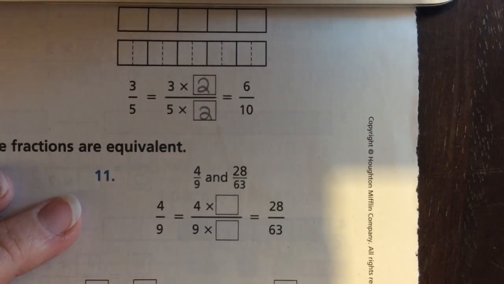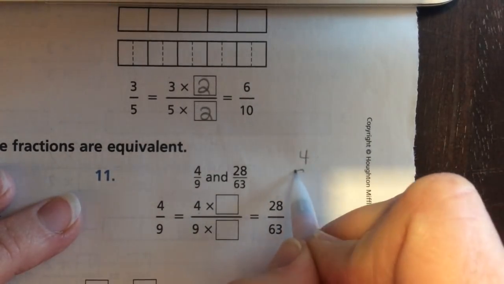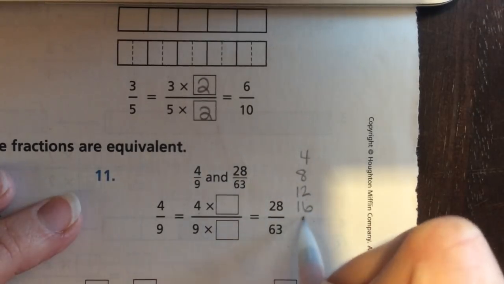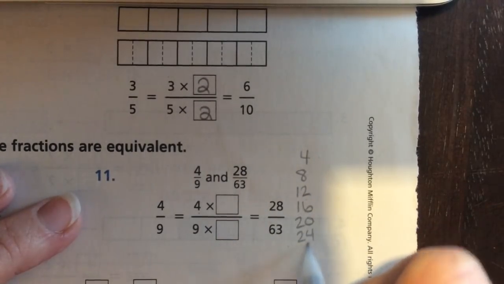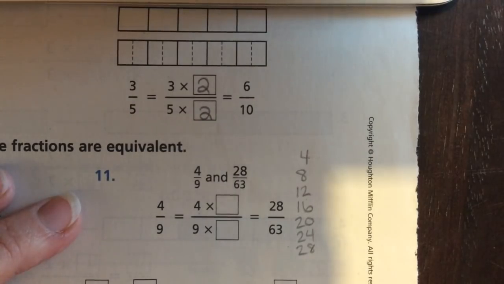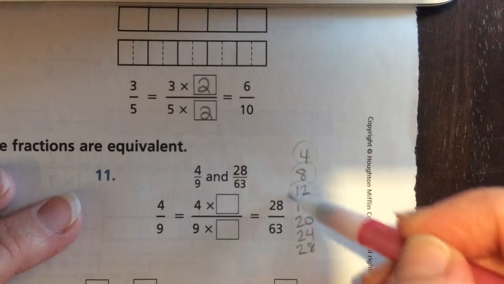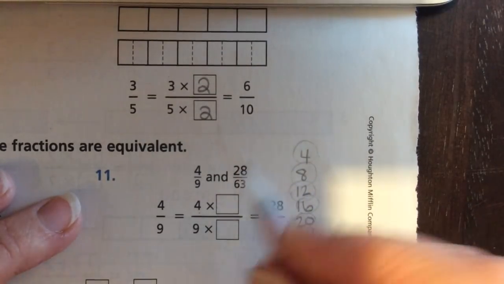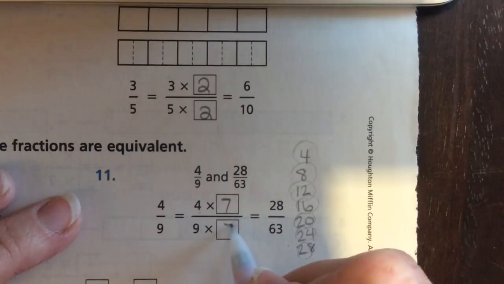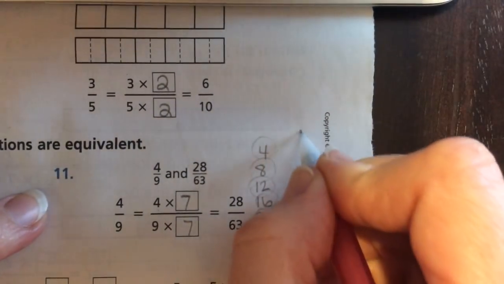Moving along on this side, I need to multiply 4 times something to get me 28, and 9 times something to get me 63. And again, this is where if I don't know one of these things, this one doesn't just pop right out at me. I might need to add my 4, 8, 12, 16, 20, 24, 28. I might need to lay out my 4's times table just to make sure, and then count how many that is. 1, 2, 3, 4, 5, 6, 7. 7's here, and it should be 7 here, but again, I can check.